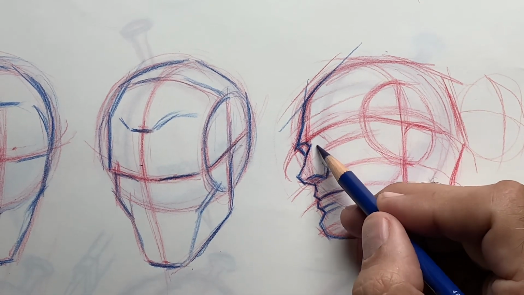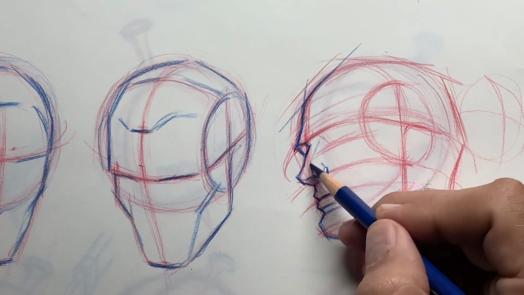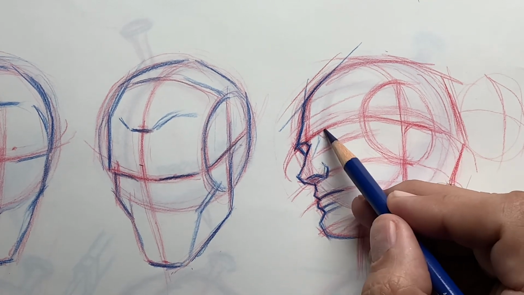Now, you have this space here, remember. This is the position of the eyebrow.